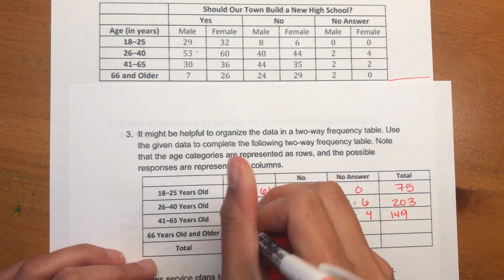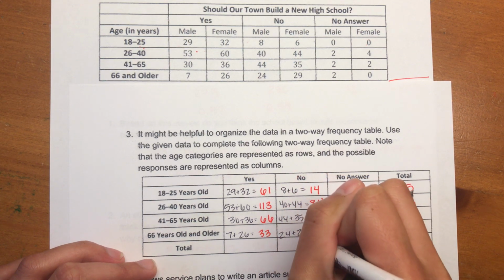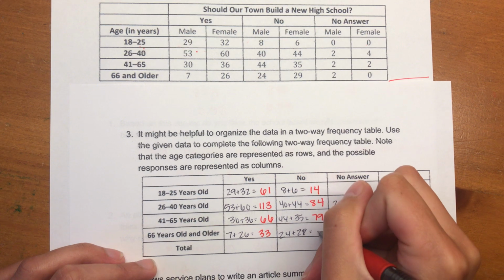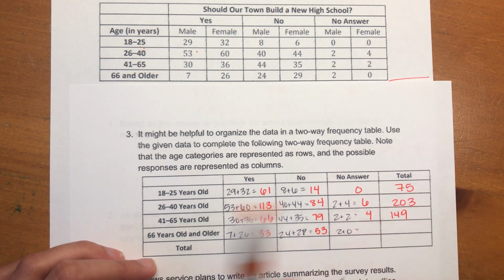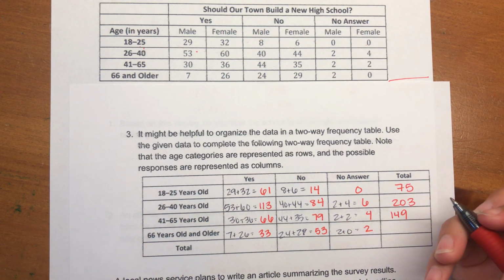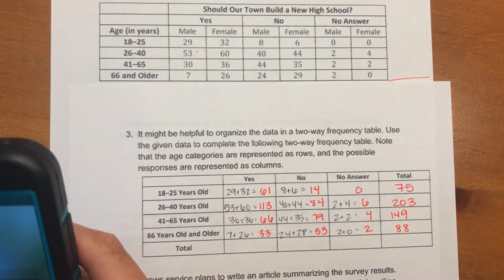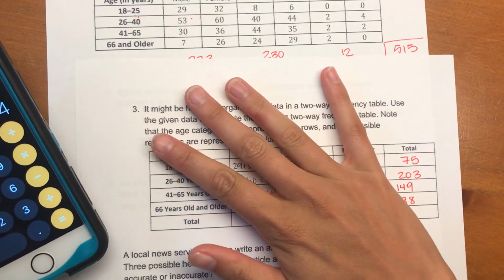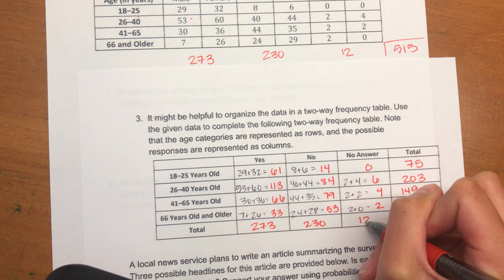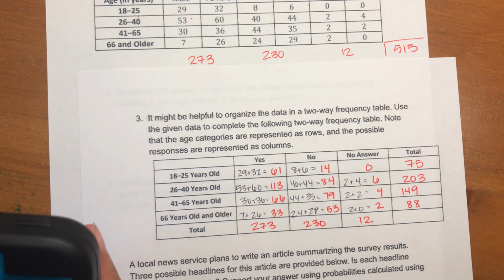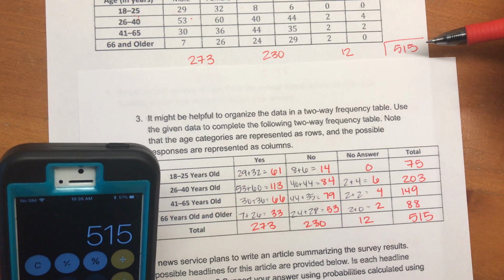Okay, 7 plus 26 is 33. 24 plus 29 is 53. And 2 plus 0 is 2. So then we get 55 plus 33 is going to be 88. And these should all add up to 515, as we know from before, right? Because we knew our total yeses were 273, our total no's were 230, and our total no answer was 12. So then 75 plus 203 plus 149 plus 88. Perfect, 515, just like we said before.